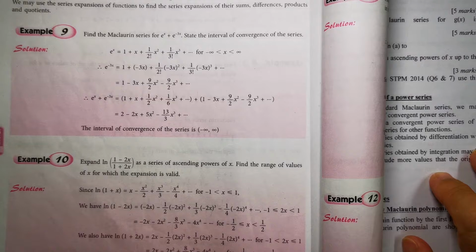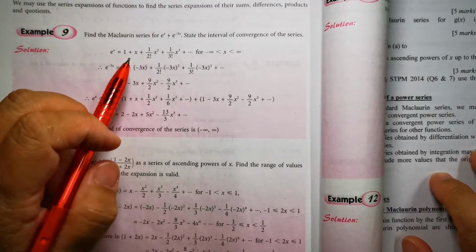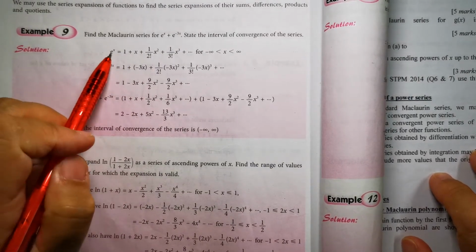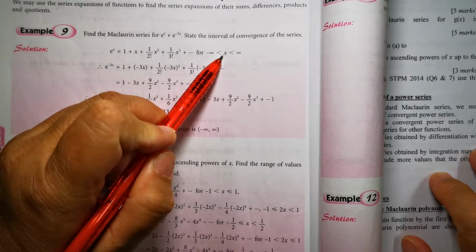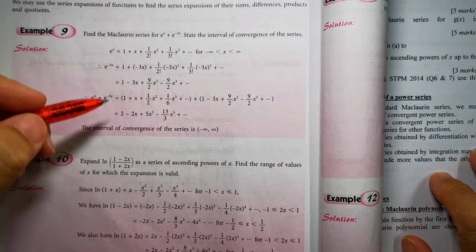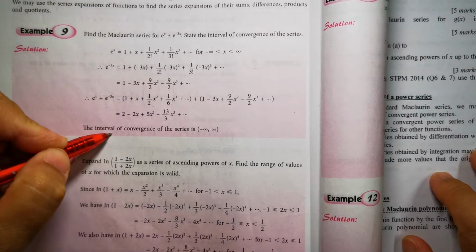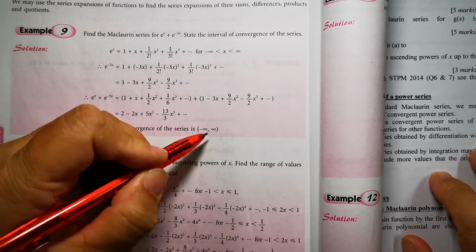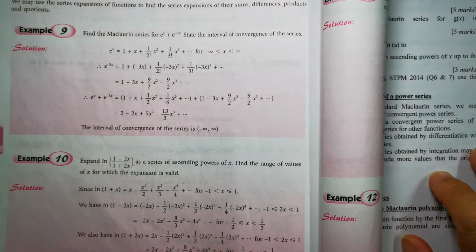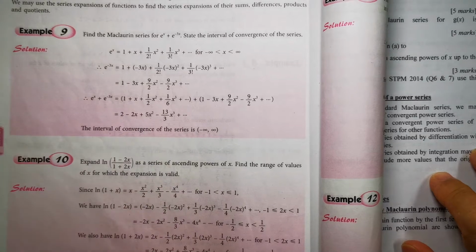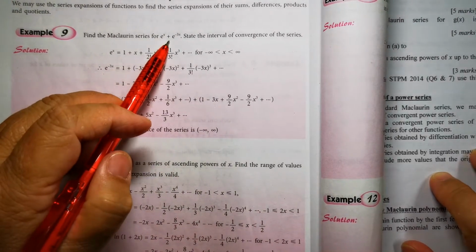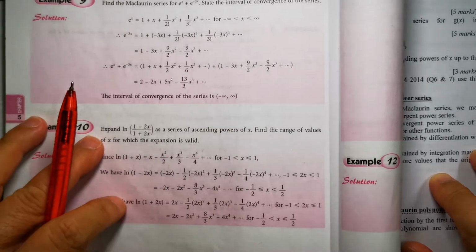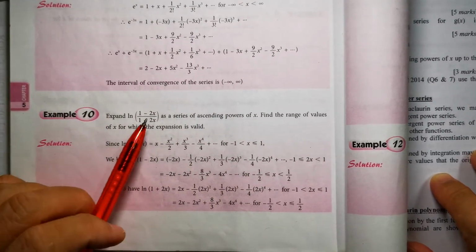Not difficult. As we know, the interval of convergence for the standard Maclaurin series of e^x is all real numbers. As I said last lesson, if this happens, the interval of convergence of the new series will also be the same: all real numbers for x. So x can take any number for this function to be valid. So this is summation, where we add two functions.